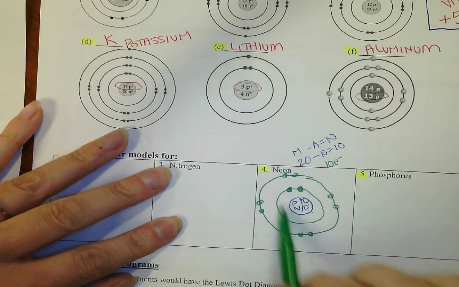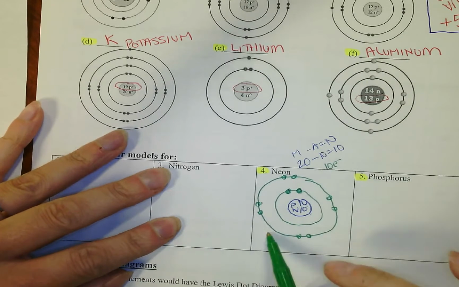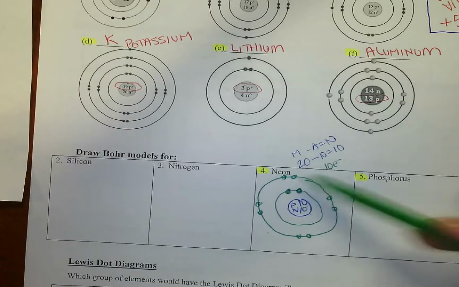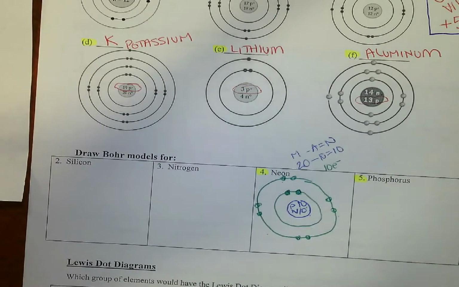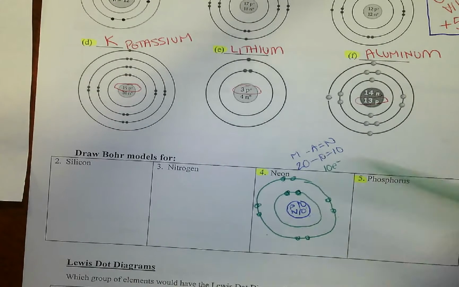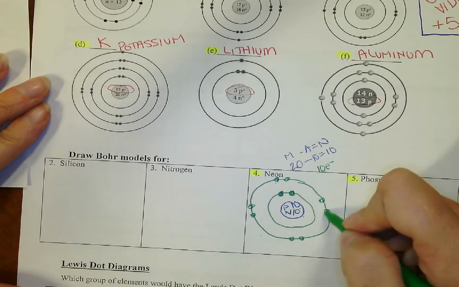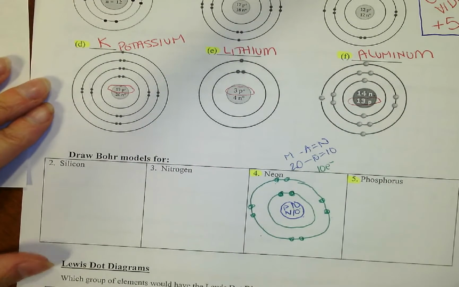So I've got 2 electrons here and 8 electrons on the second ring, which is a total of 10 electrons, so we're good. It doesn't matter for the Bohr model where you put those electrons in the second energy level. They don't have to be 2, 2, 2, and 2. It does matter for Lewis dot structures and for other reasons that we haven't learned yet, but that makes it easiest for your teacher to grade if you do it like that.